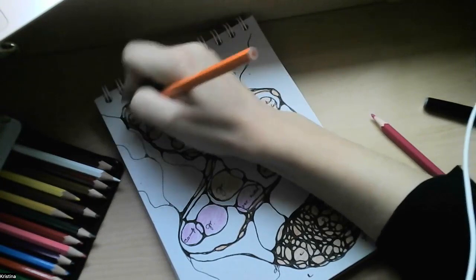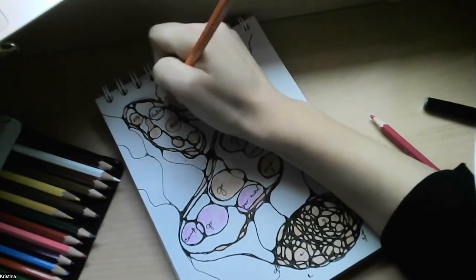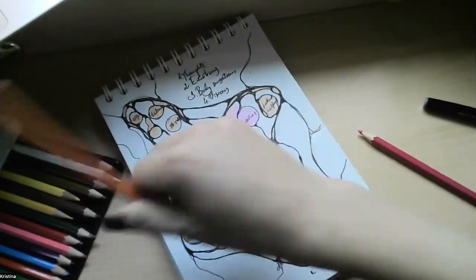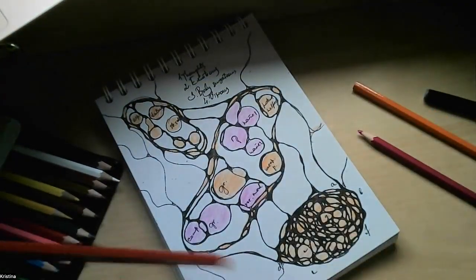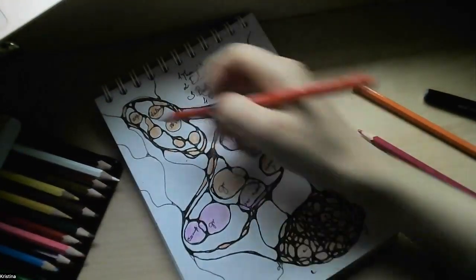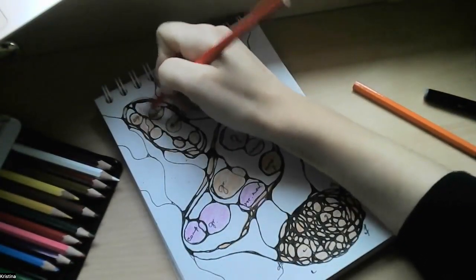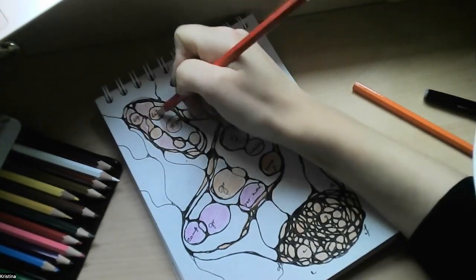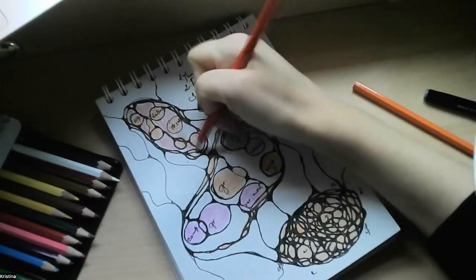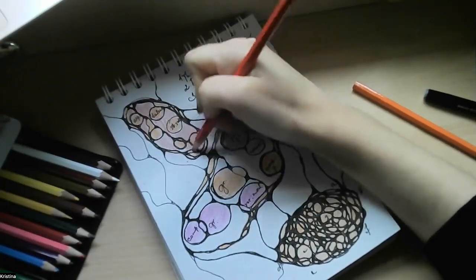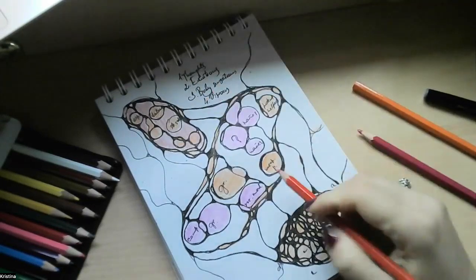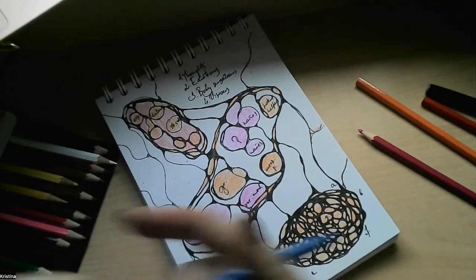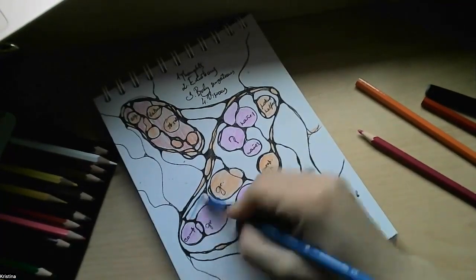Also during the coloring part, continue to scan yourself by the 4 points of attention.